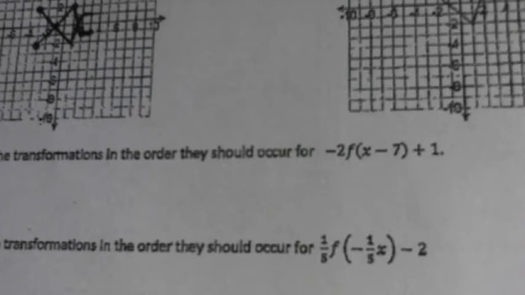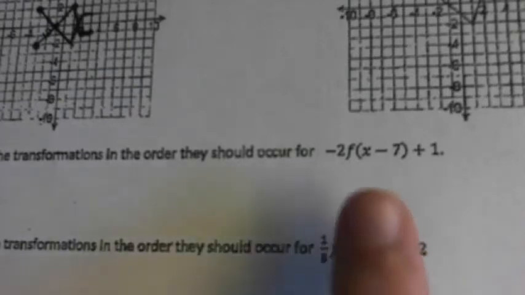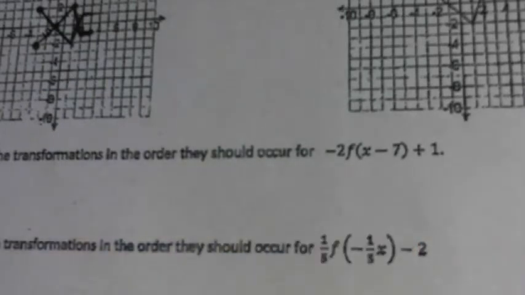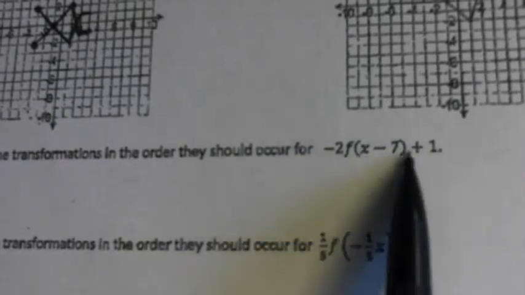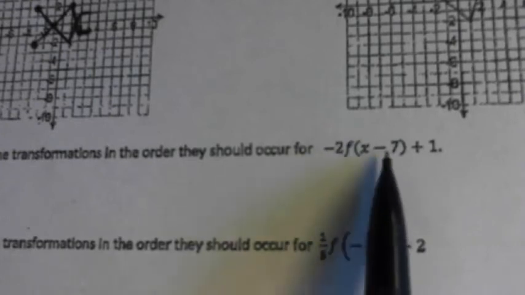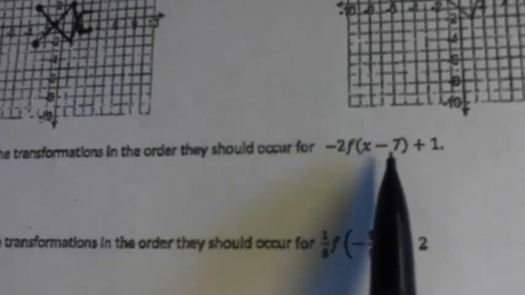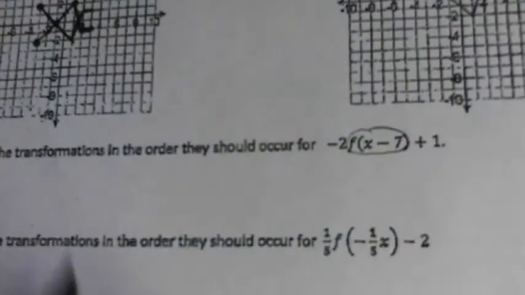Anything horizontal happens first. So, in this particular number 11, we have maybe 4 transformations. We've got a 2 on the outside, a negative on the outside, a +1 on the outside. That's all vertical stuff because it's on the outside. On the inside, we have this -7. That's a horizontal. All things horizontal happen first. So let's address this first.